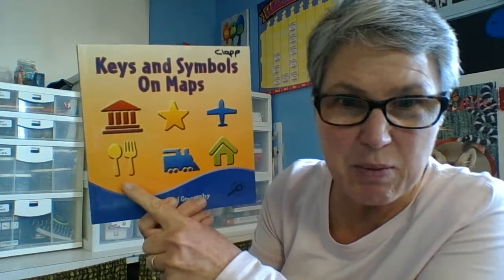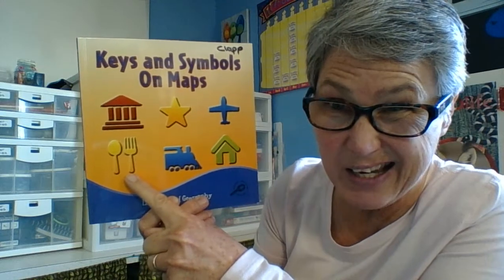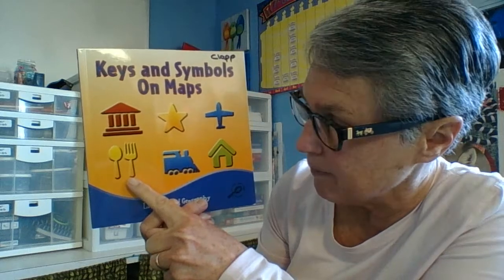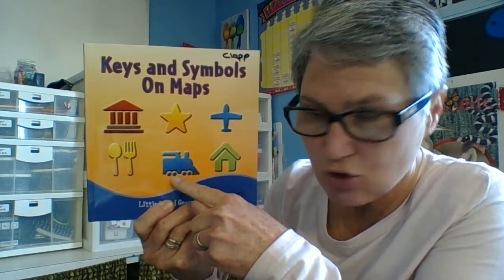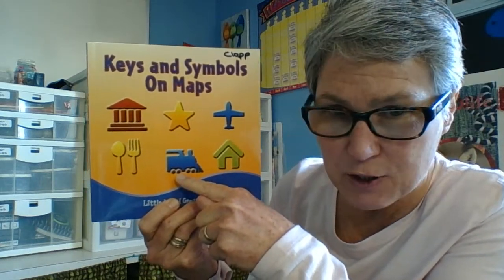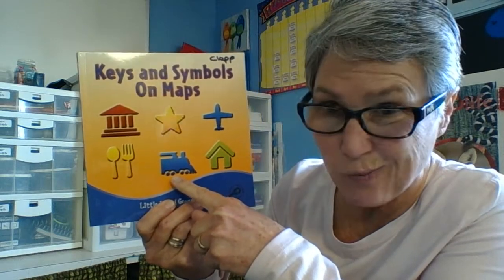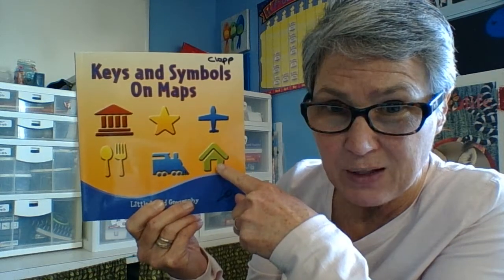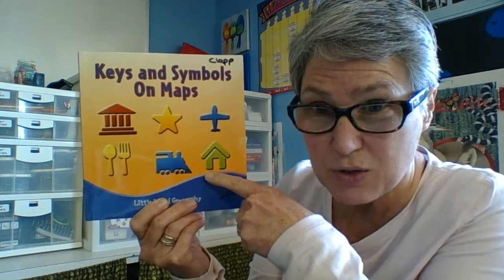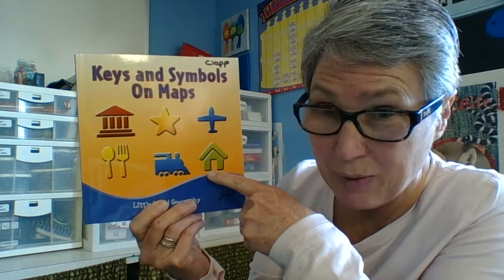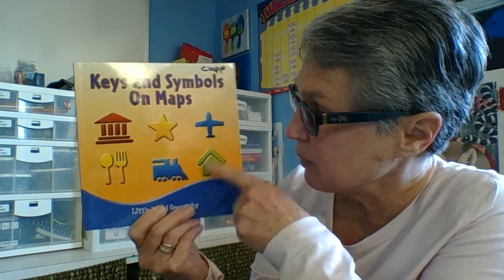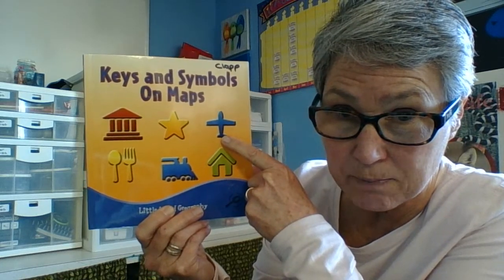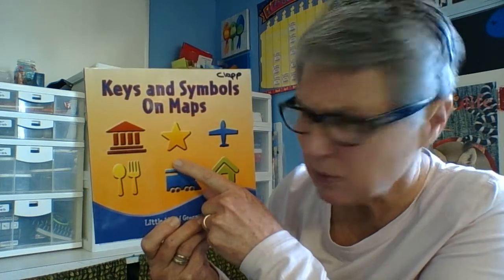I think that maybe this one has something to do with eating, because most of the time we use spoons and forks for eating. And since this one is a train, I'm thinking that this symbol maybe talks about where a railway line is or a railway station. This one pretty much looks like a house, so I'm thinking maybe where houses or neighborhoods are. Ooh, an airplane. I think this might be the symbol for an airport. What do you think? Wonder what this would be a symbol for.